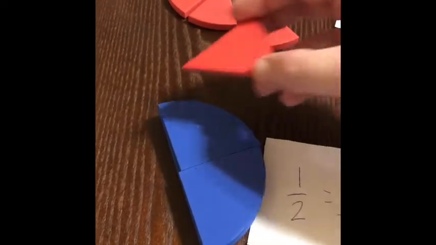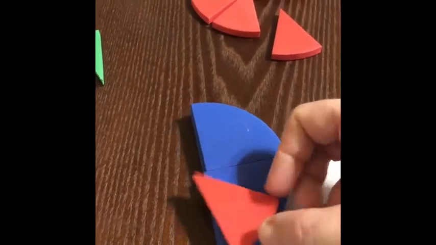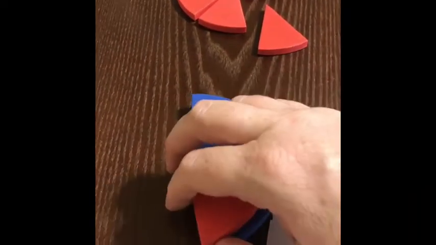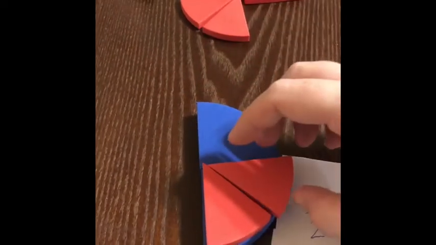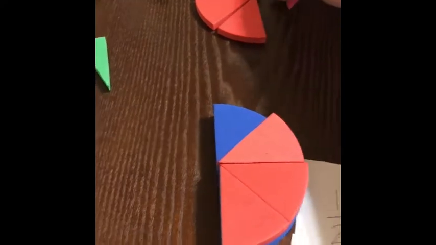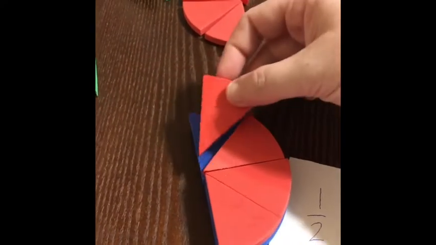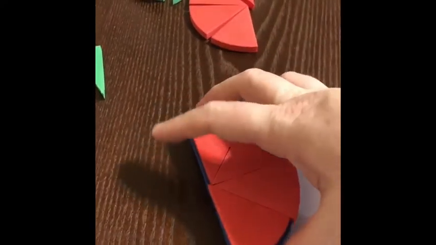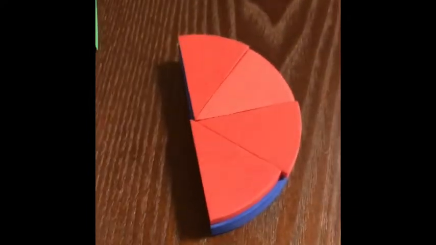Let's see about covering up the whole space. Let's see. There's 1, 2, 3, 4. Look at that, covers up the same amount of space. So over here I could say, all right, 1/2 is equal to 2/4, which is equal to 4/8.